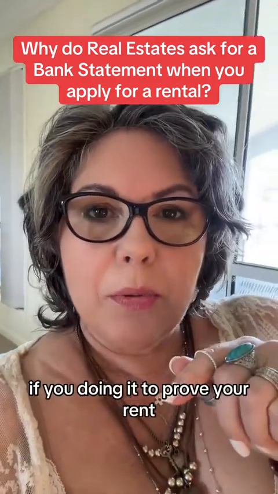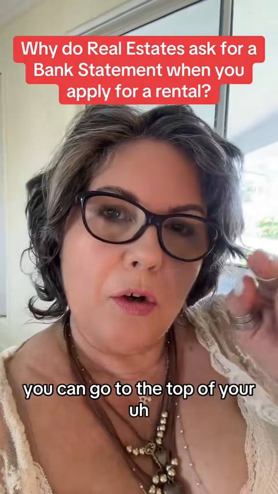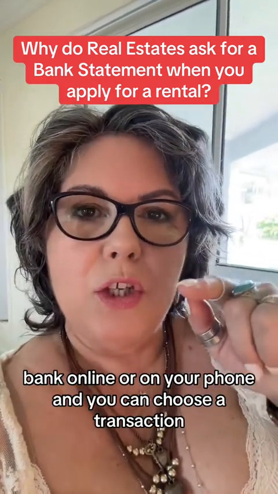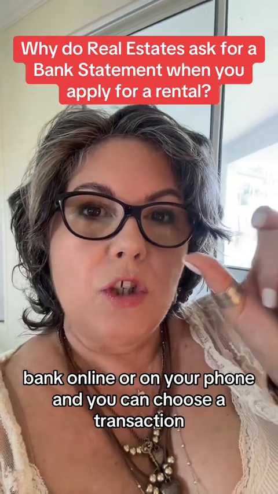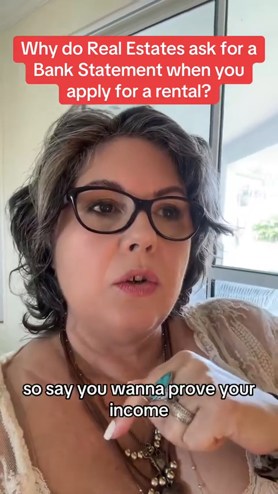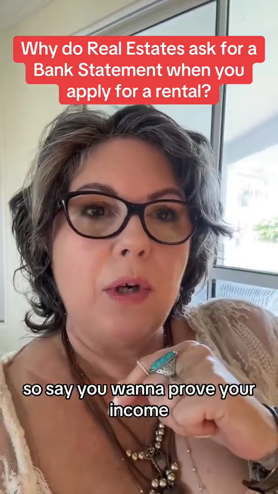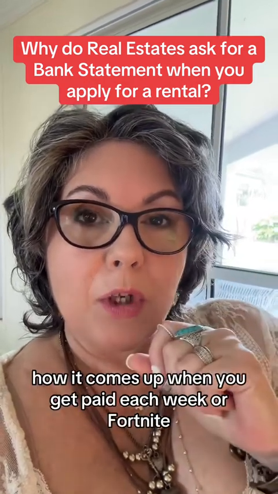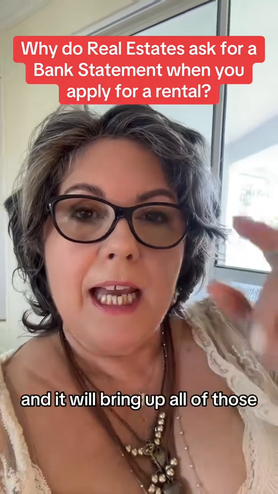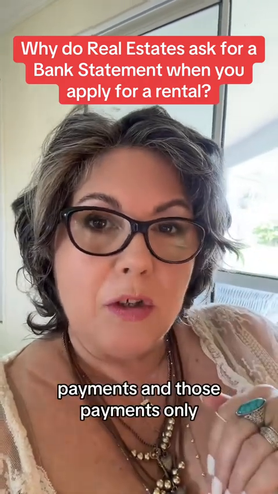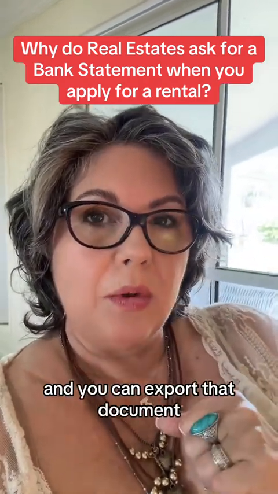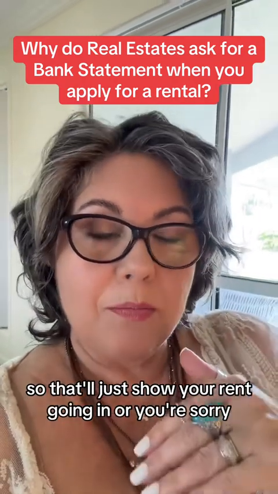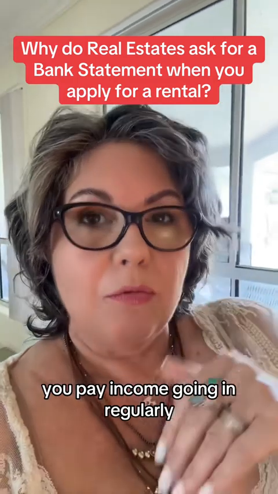If you're doing it to prove your rent, you can go to the top of your bank online or on your phone and you can choose a transaction. So say you want to prove your income. You can put your employer's details in there, how it comes up when you get paid each week or fortnight, and it will bring up all of those payments and those payments only, and you can export that document. So that'll just show your rent going in, or your pay income going in regularly.